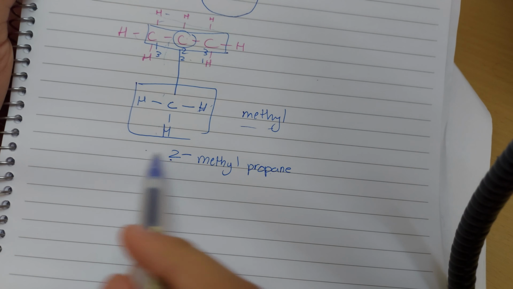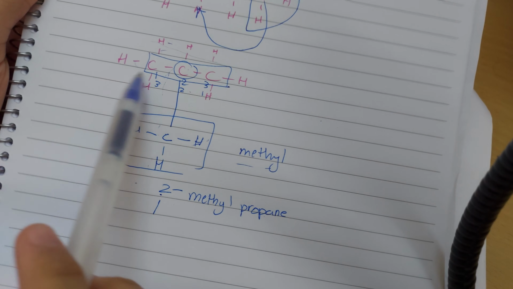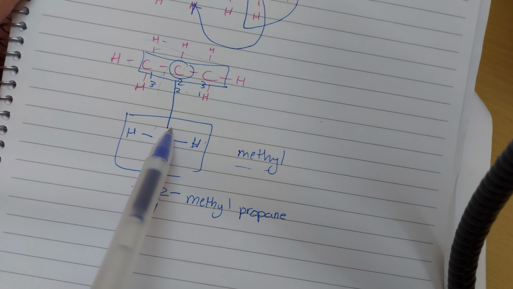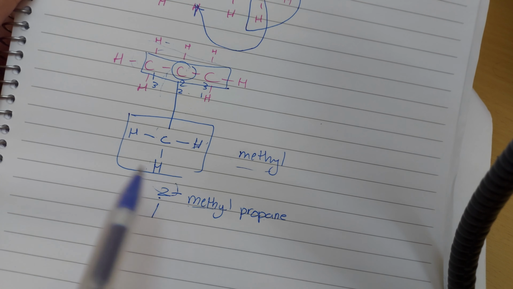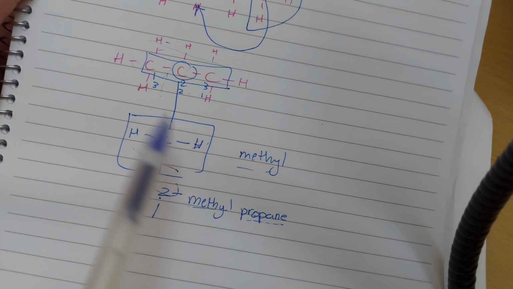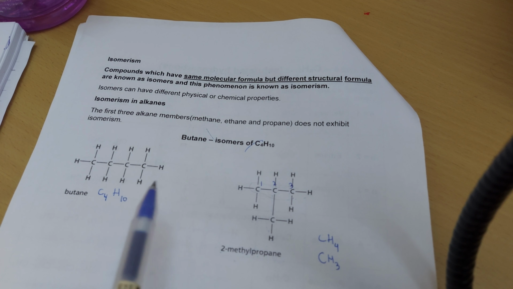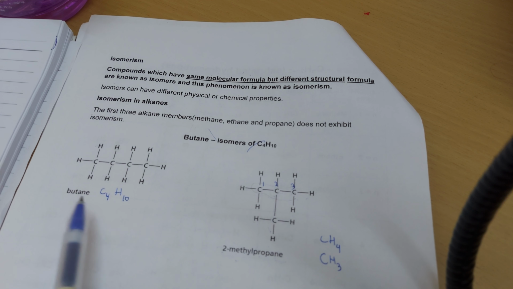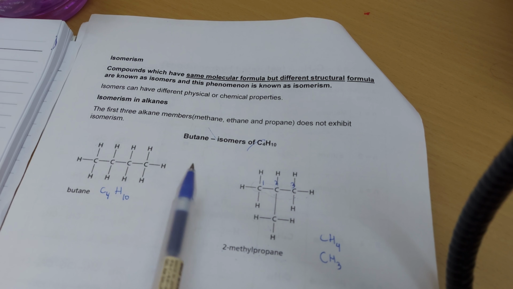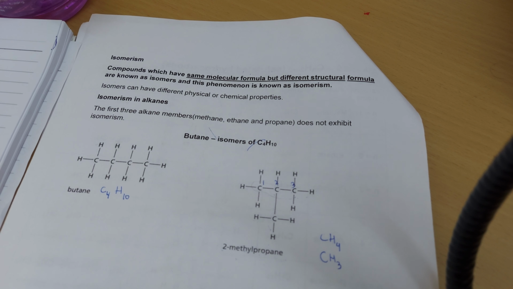So isomers, 3 parts. This part is which carbon in the main chain the branch is on. So that's the second one, you write 2, and then the second part is the branch name. Third part is the parent chain name. So here it is. This is butane and this is 2-methyl propane. They're both isomers. They both have the same number of atoms of a particular element, so they have the same molecular formula but different structural formula.